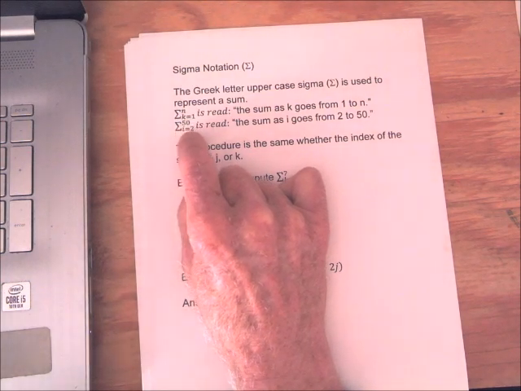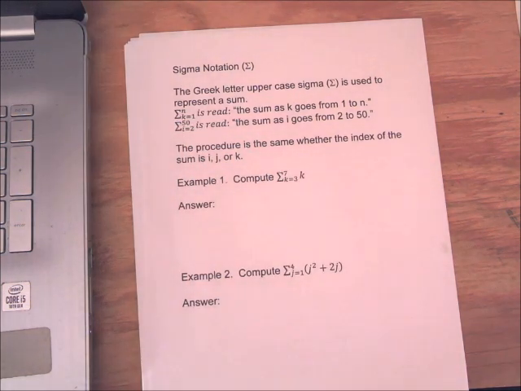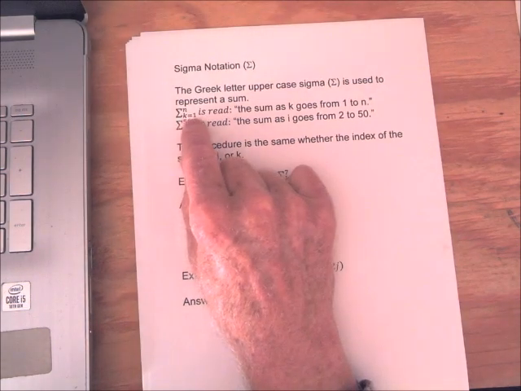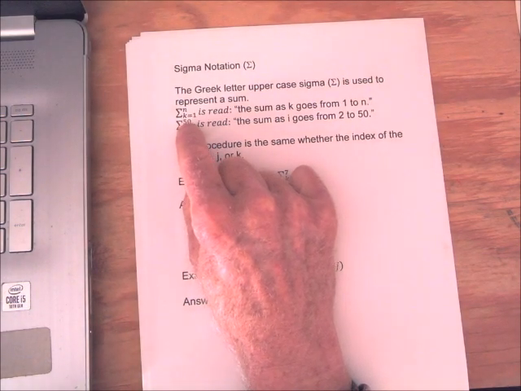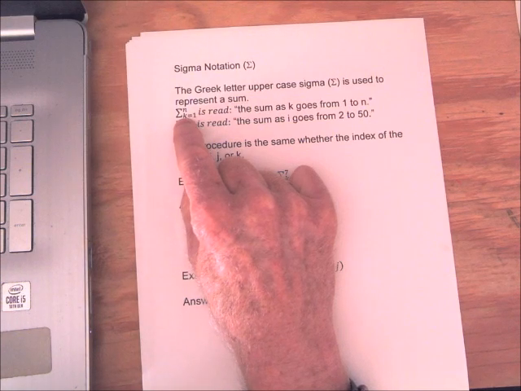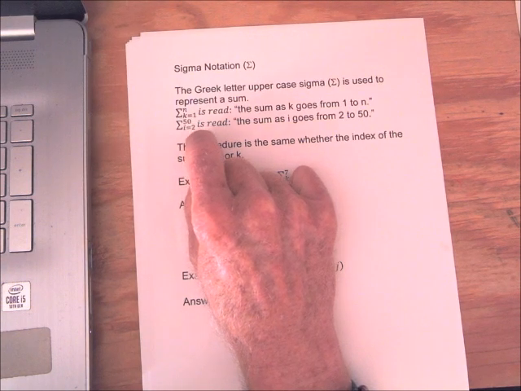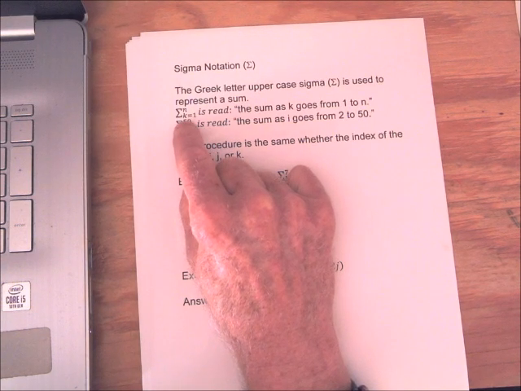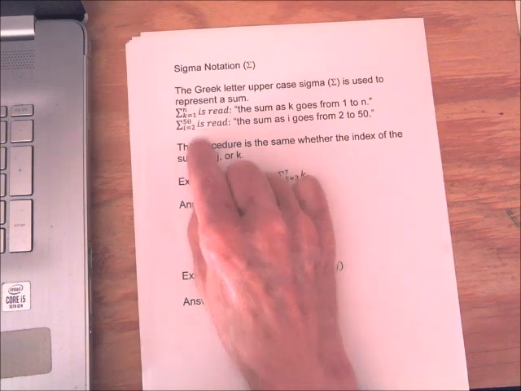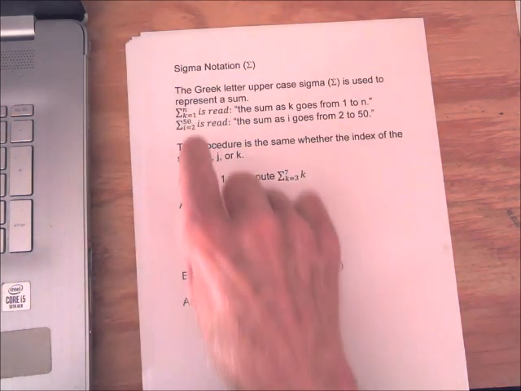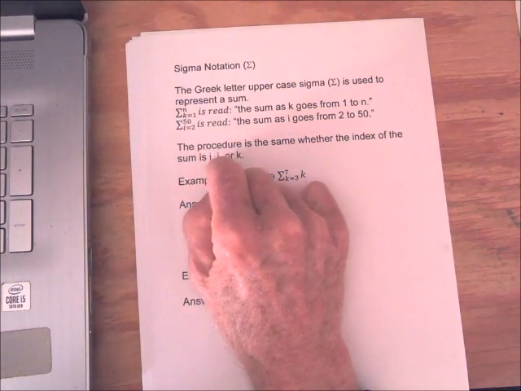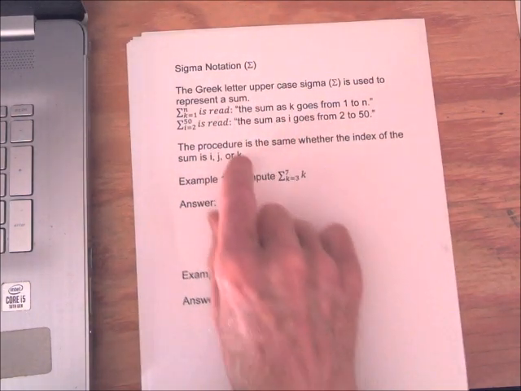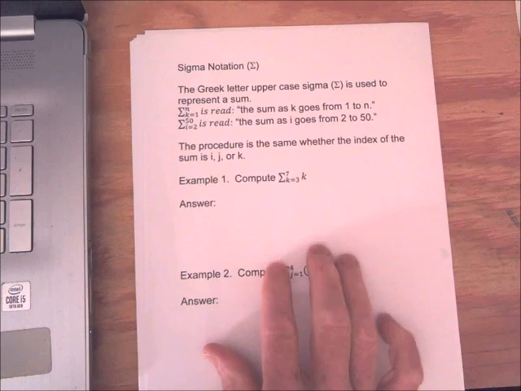K and i are called the index of the summation. The index could be i, j, or k. It doesn't matter so much. I will usually use k because I think it shows up better on the screen and is easier to distinguish from something else on the screen. I and j kind of look like each other, and they also look a little bit like a 1. So I'll usually use k.